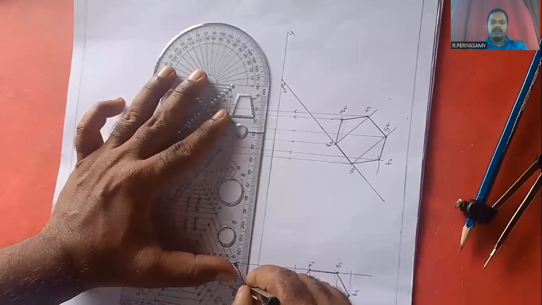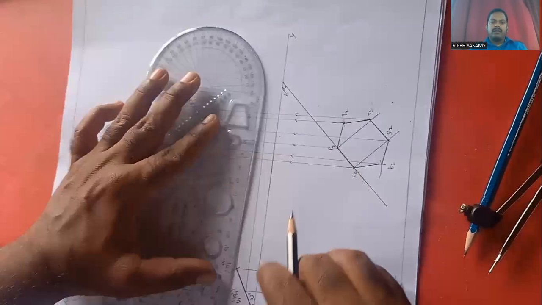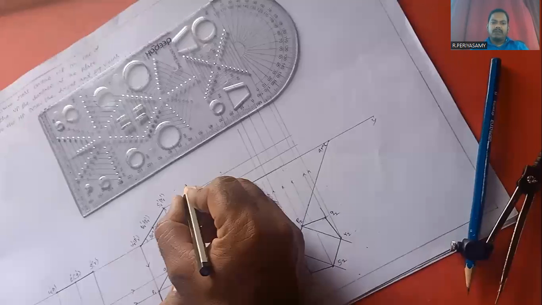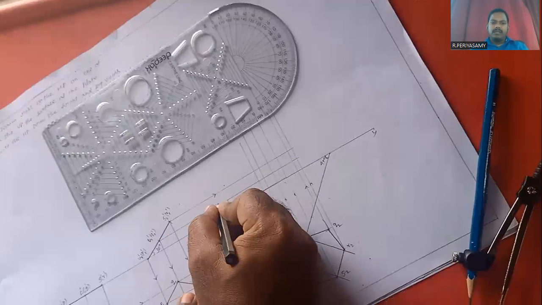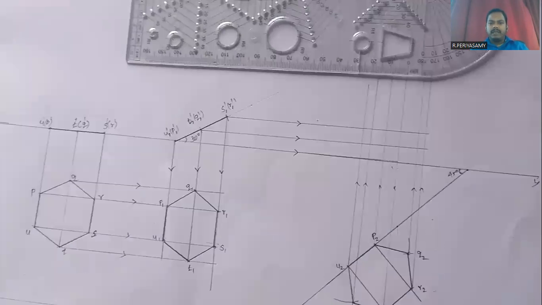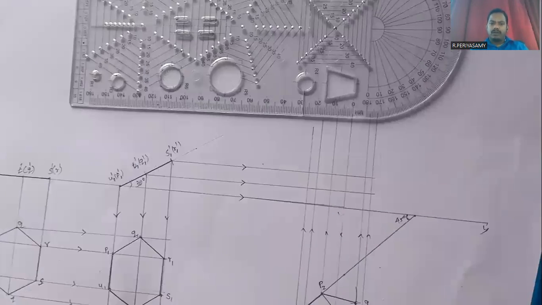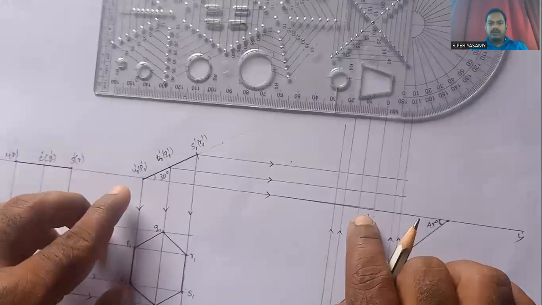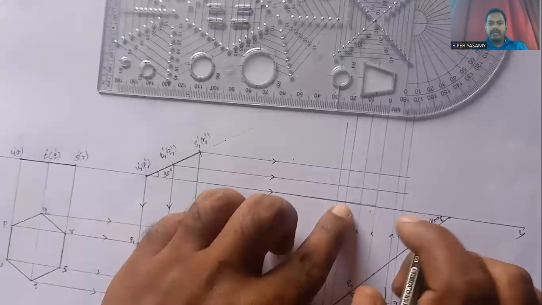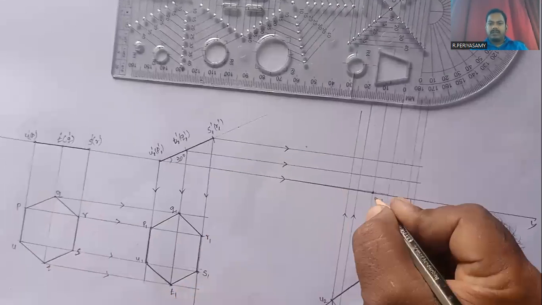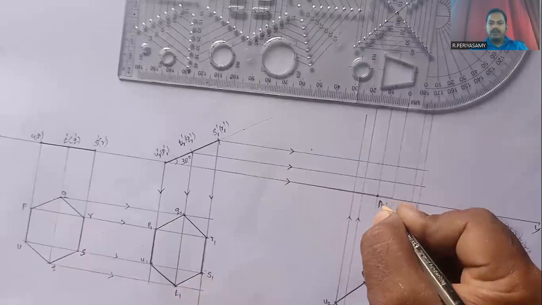Then only can we draw the final front view projection. Here we mention its direction: it is the rightward direction. Now we have to mark the points where the corresponding lines meet. Here P2 and here P1 dash: these two lines meet here. This point is denoted as P2 dash.